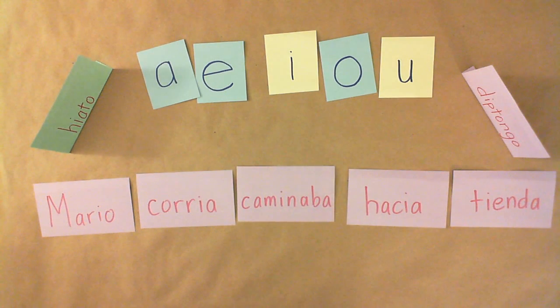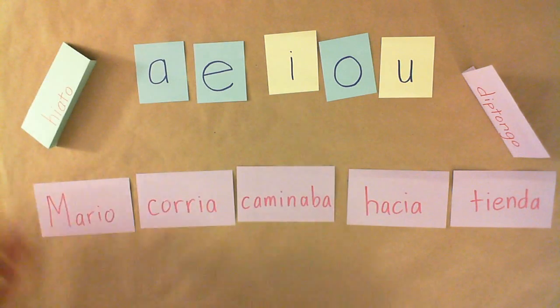Please pick. There's only one word here that has to break the diphthong. Which word rompe el diptongo? Which word here has to break the diphthong?